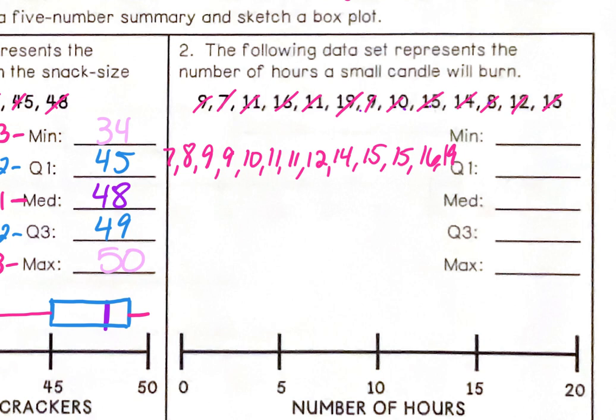Okay, and if you counted and you've got all your numbers, now we're going to start at the very middle. So 1 on each end, 1 on each end, 1 on each end. You can use your fingers to count inwards. That works really well. It's hard for me to show you that here on the iPad. So then my middle number, my median, is going to be 11.